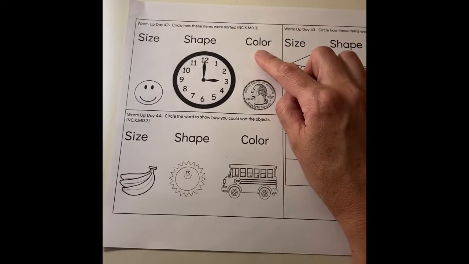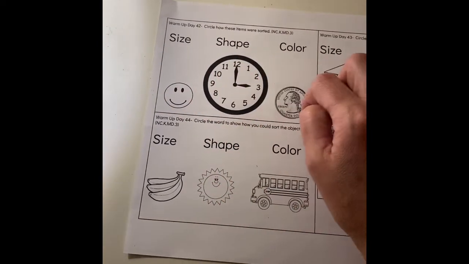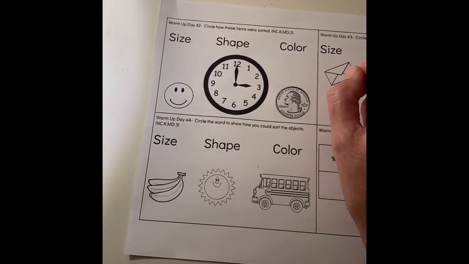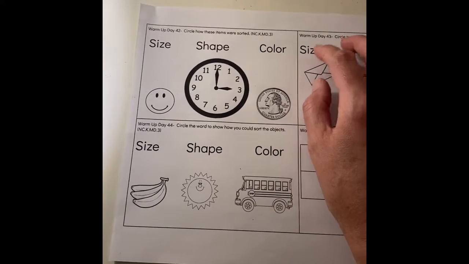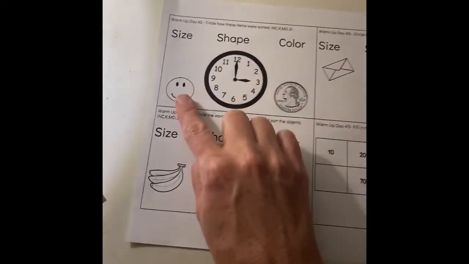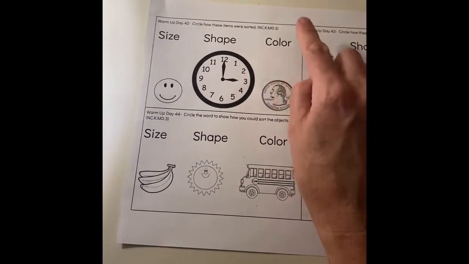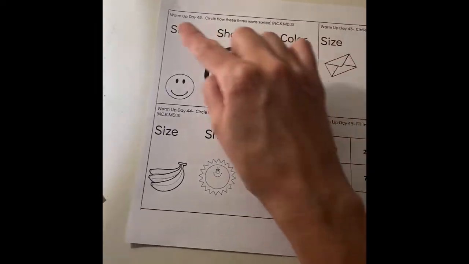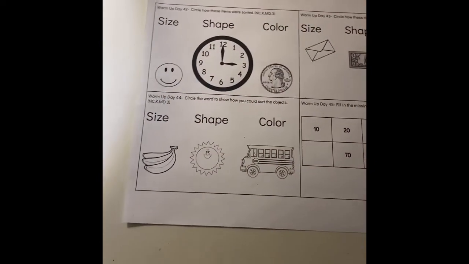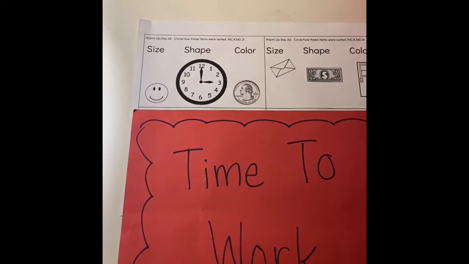Or were they put together in this group because of their color? Well, on the paper they might look like the same color, but in real life I bet they're different colors. So I want you to think about that. What's the best choice? How were these objects sorted? By size, shape, or color? Go ahead and circle whichever word you think is the correct answer. You may pause your video and circle one of these words.